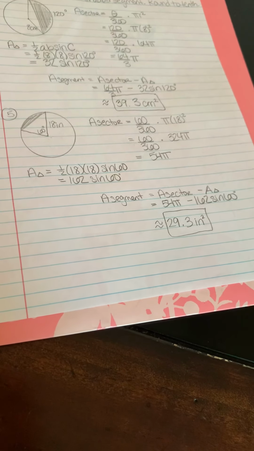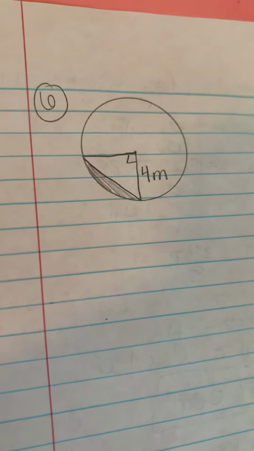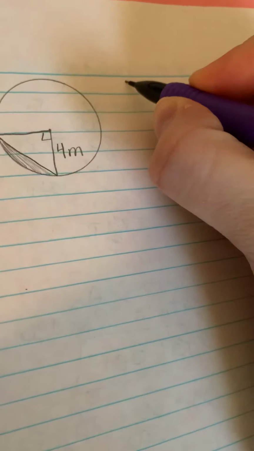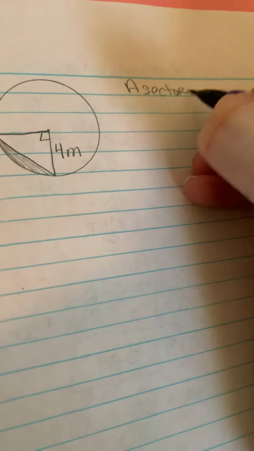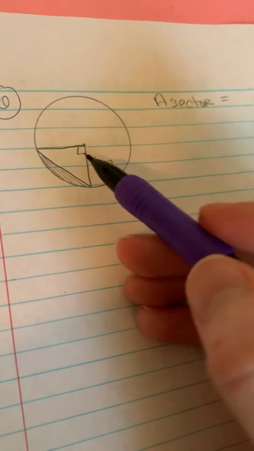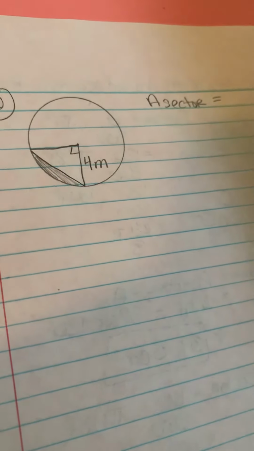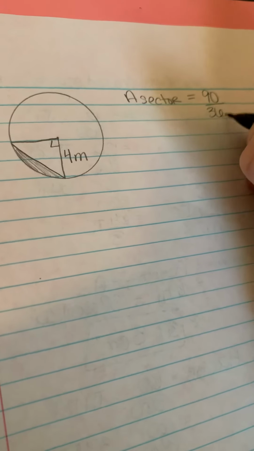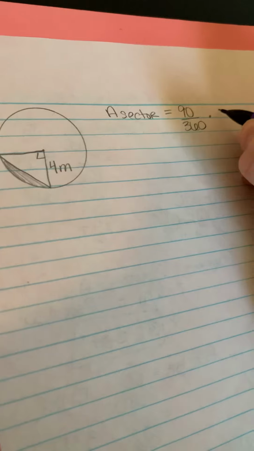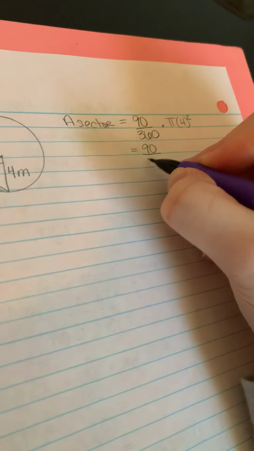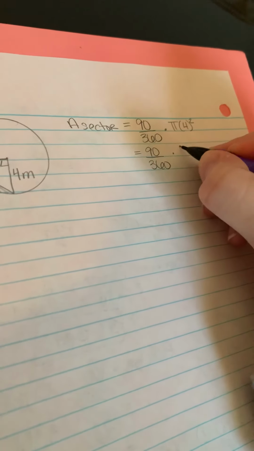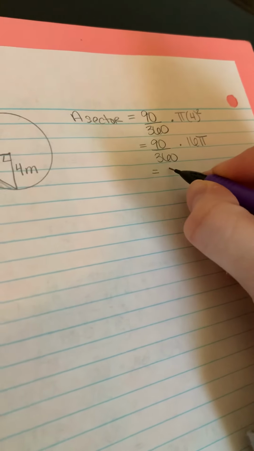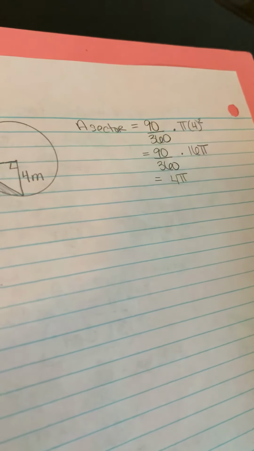Okay, I have one more to do just for practice. Okay, number 6. So area of a sector. Now what is my degree? The only marking I have is this box. Now remember, box means 90. So 90 divided by 360 times pi times 4 squared. Four squared is 16. Multiply and simplify, and this one also comes out to a nice 4 pi.